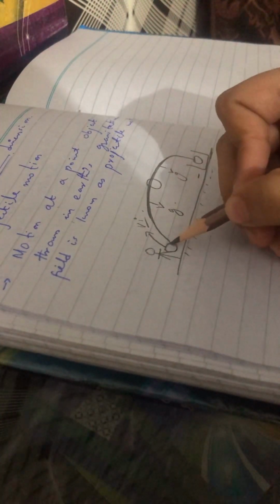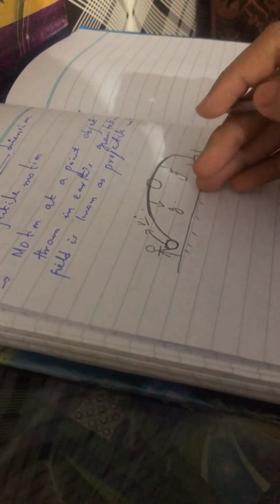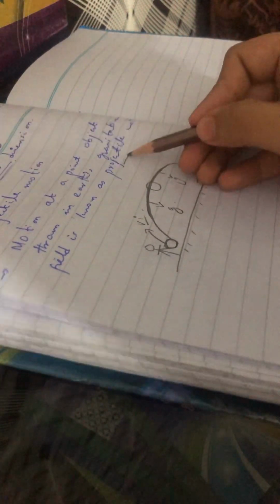This is a ball thrown from a point in the Earth's gravitational field, so that is known as projectile motion.